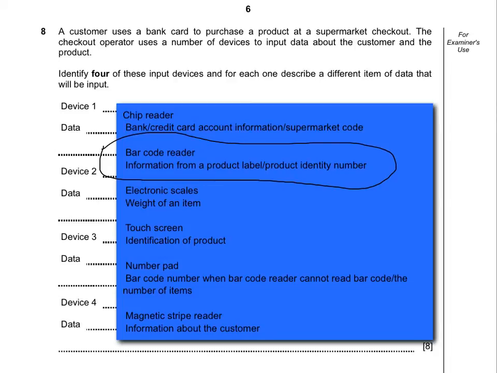The next one is you could have electronic scales. You might think that far-fetched, but when you buy your fruits and vegetables, all of this needs to be on electronic scales, which is then tagged with the weight and probably the price of that item. We have a touchscreen.